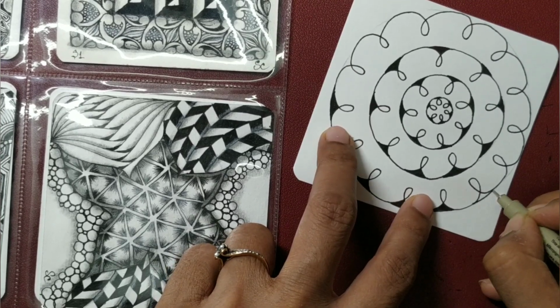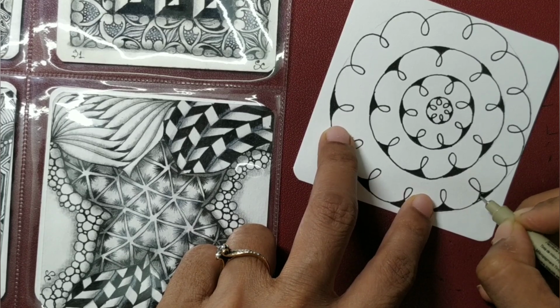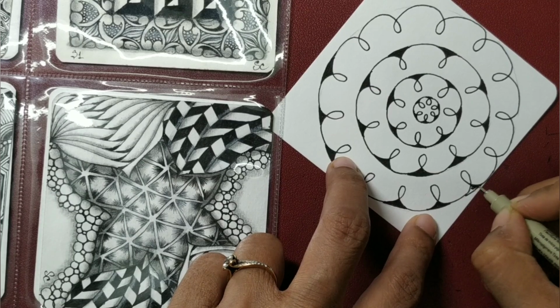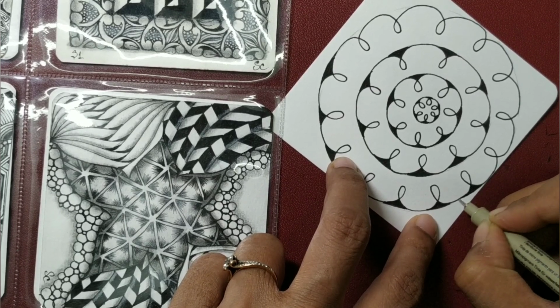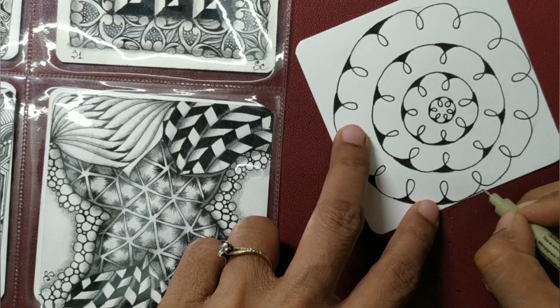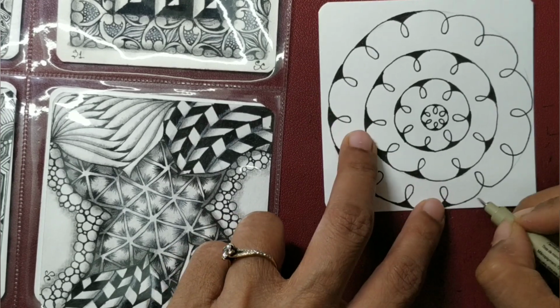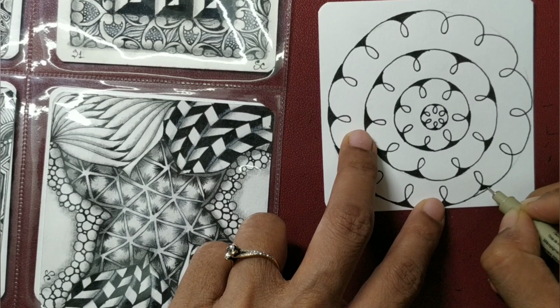Don't hurry. See the character that it adds to your tangle. See how it uplifts your tangle. Slowly do that.